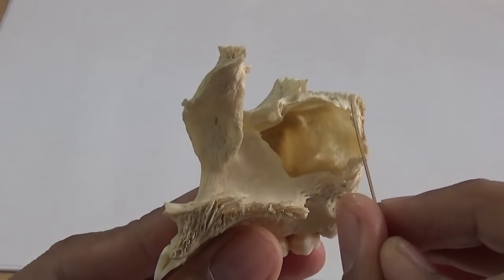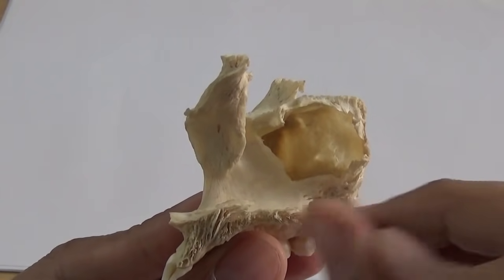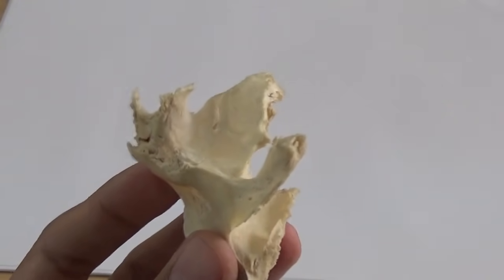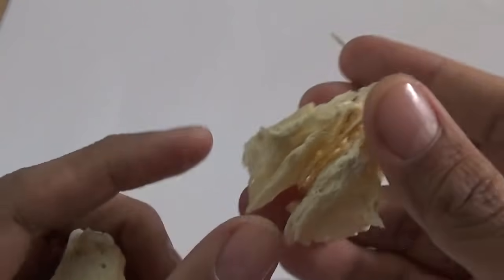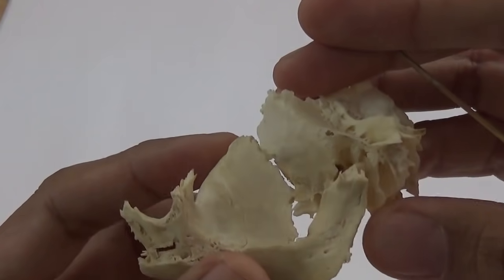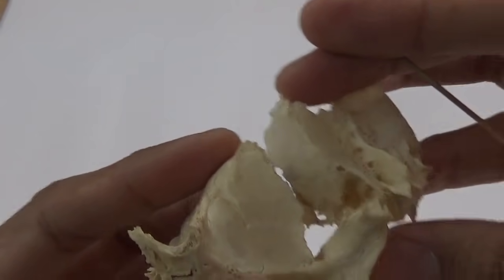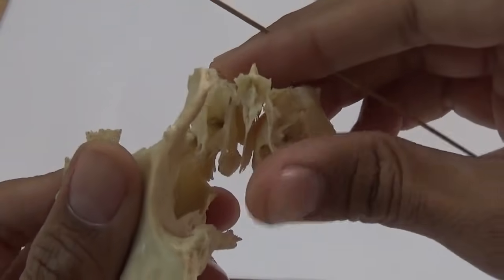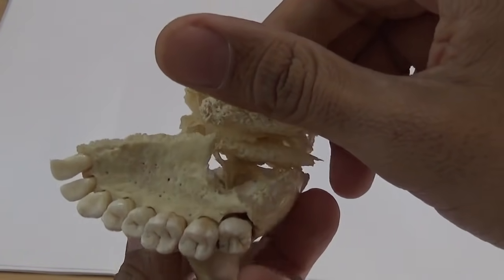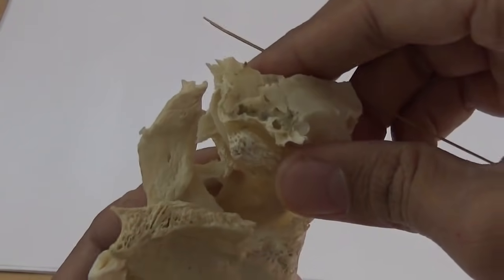The upper margin of this hiatus is related to ethmoidal labyrinth. Let me show you. And this is ethmoid, and these two are its labyrinth. So this is how it is connected like this. Okay, you can see it from below. This is how the articulation takes place.